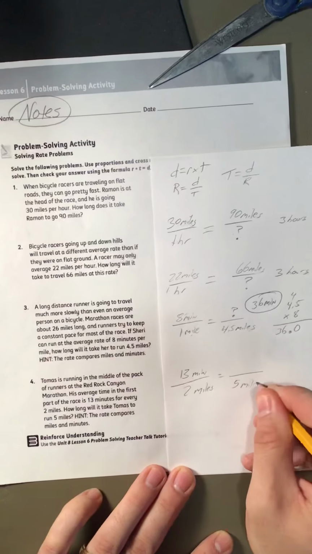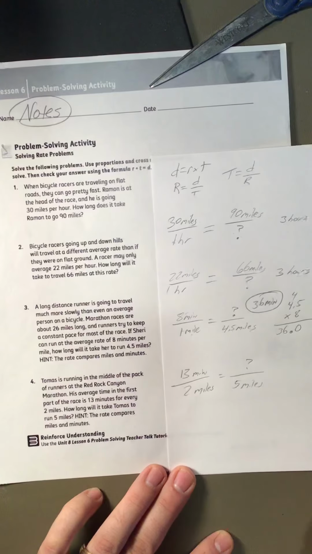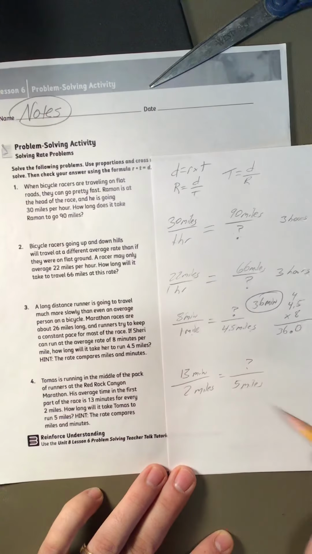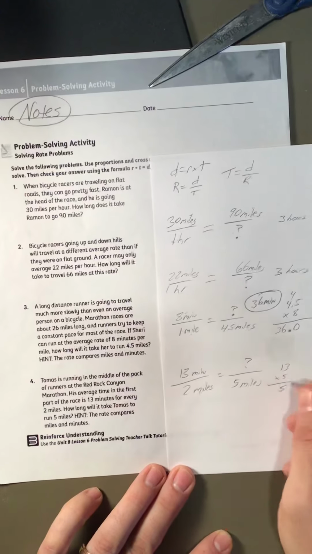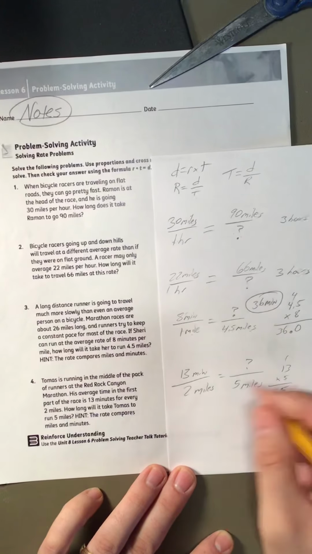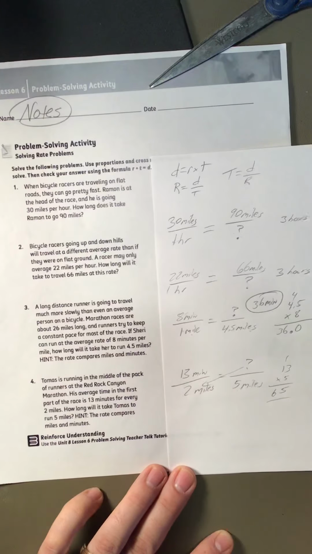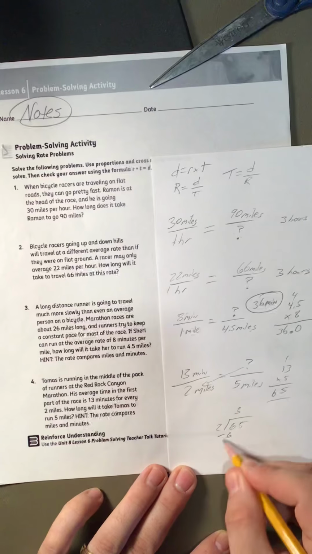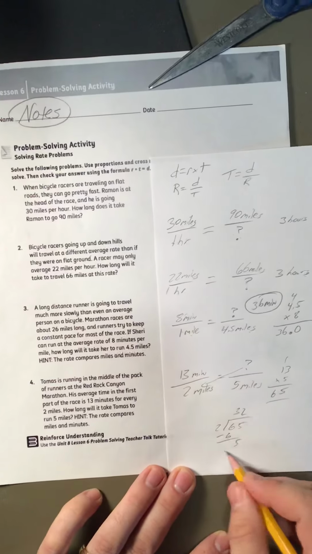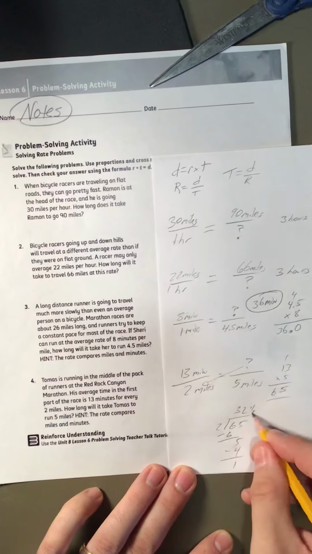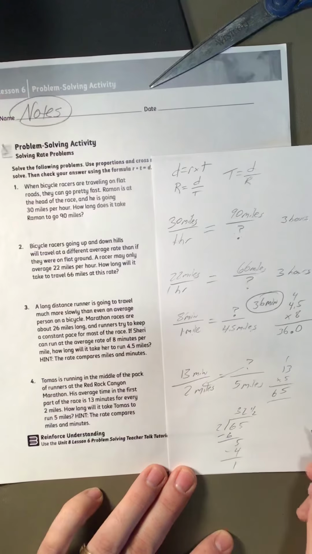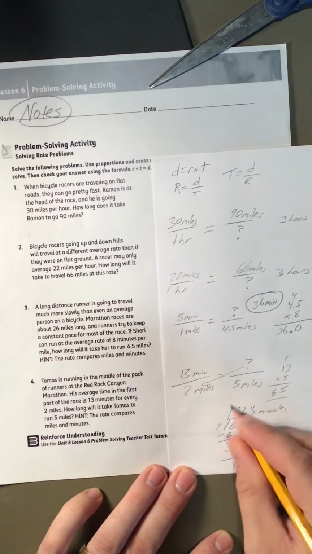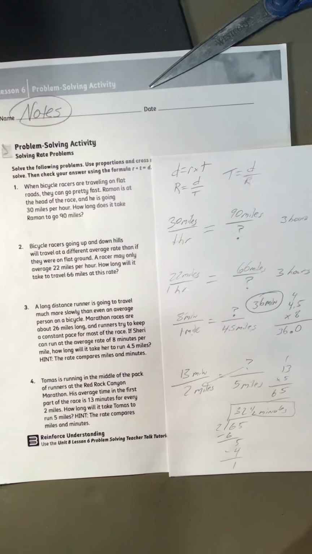So again, miles has to go on the bottom. I don't know how long it is. So again, solving a proportion, you multiply the two numbers across from each other. 13 times 5. 13 times 5 is 65. And then I divide by whatever is across from the one I'm looking for. So I'm dividing by 2. 2 into 6 is 3 times. 2 into 5 is twice. 32.5, and my label there is how long will it take, so it must be in minutes, a little over a half hour to run 5 miles.